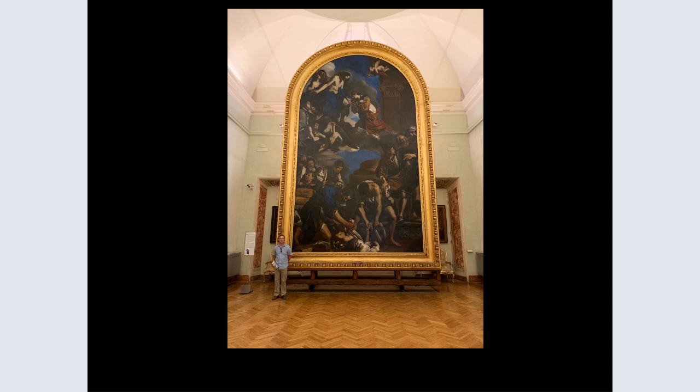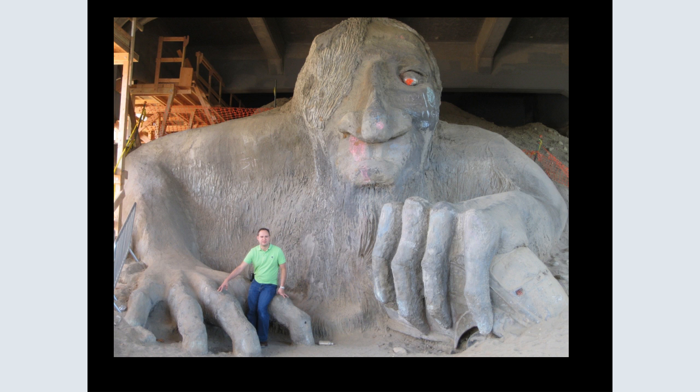And here's a painting that's really quite large as well. Okay. So again, when you're playing with blowing things up, your viewer is probably going to feel very small. Troll under the bridge in Seattle. Again, we don't know what trolls look like, but since it's so similar to the human figure, we can get a good idea about that.